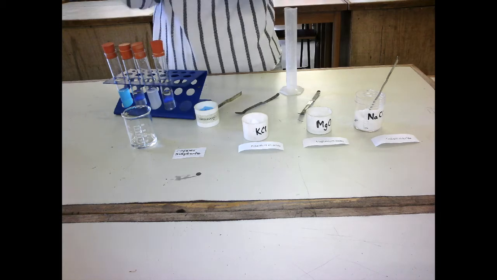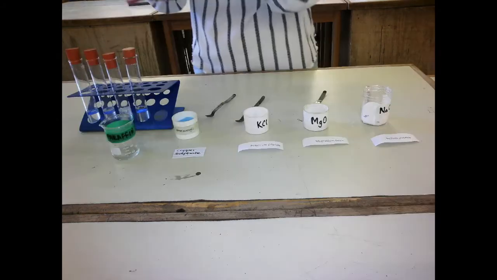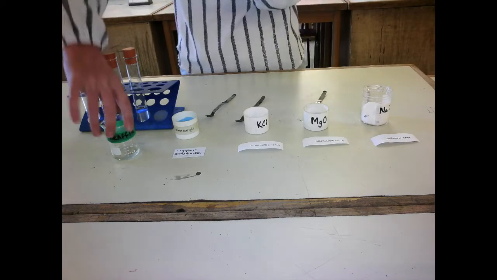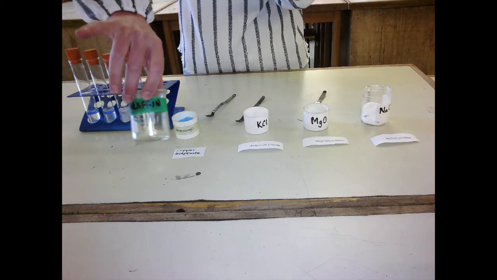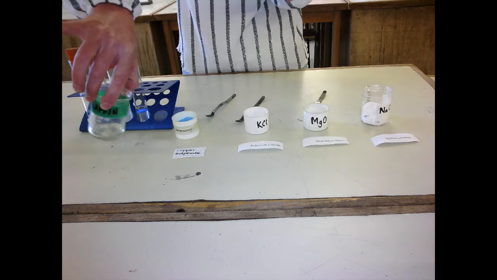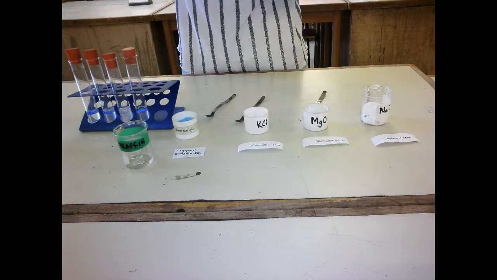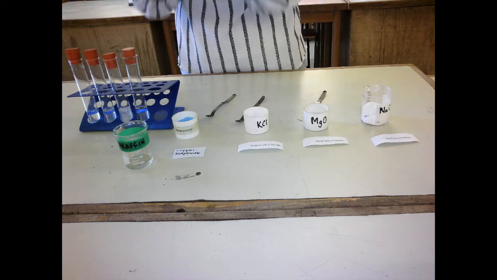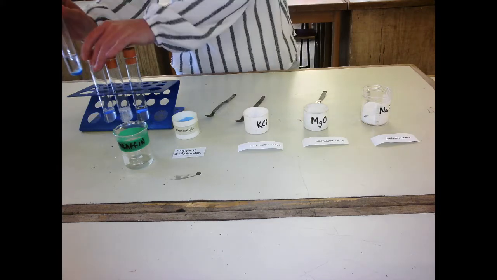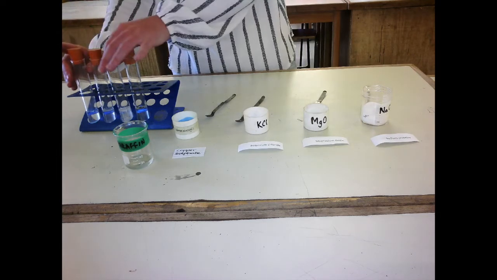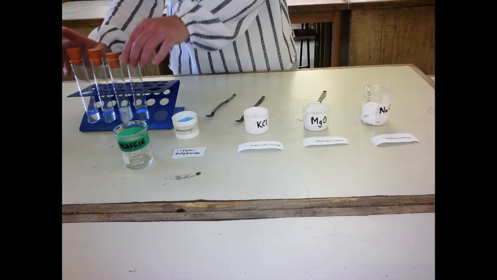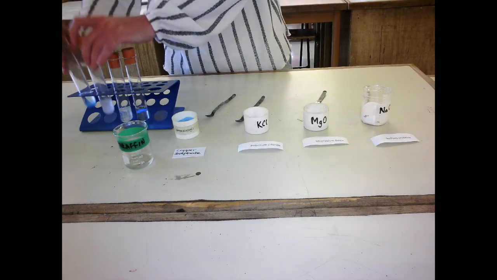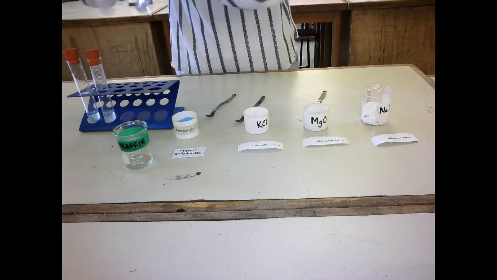We repeat exactly the same now for paraffin. So I've done exactly the same now, this time, but using paraffin. Paraffin is an organic liquid. It's a fuel, but it's a different type of liquid to water. And we're going to see whether these ionic compounds dissolve in paraffin. And again, I've got my copper sulfate, my potassium chloride, my magnesium oxide and my sodium chloride. And again, it's just a matter of shaking them for a couple of minutes to see whether they dissolve in the paraffin.